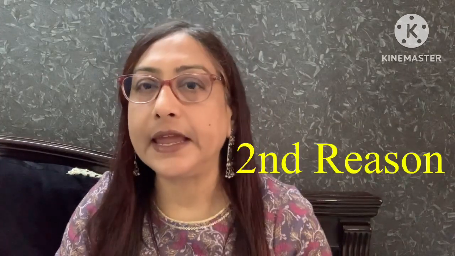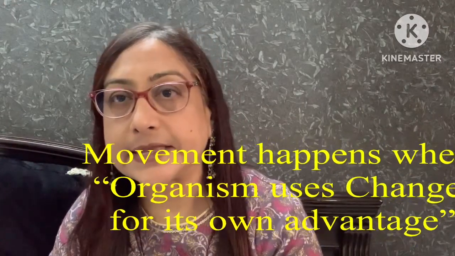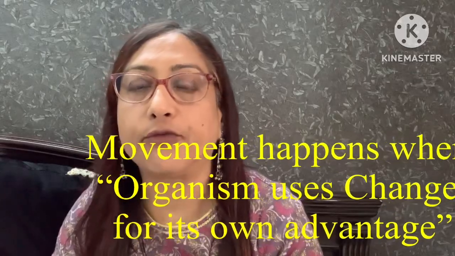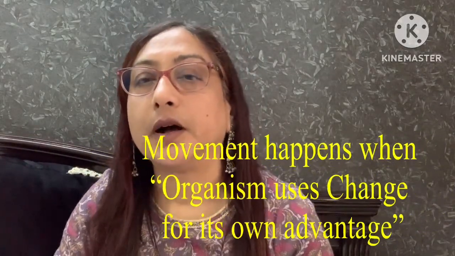And then secondly, we say movement happens when an organism uses the change in the environment for its advantage. For example, the plant grows when there is change. For example, there is sunshine, there is light or something. Then it shows response for its advantage.